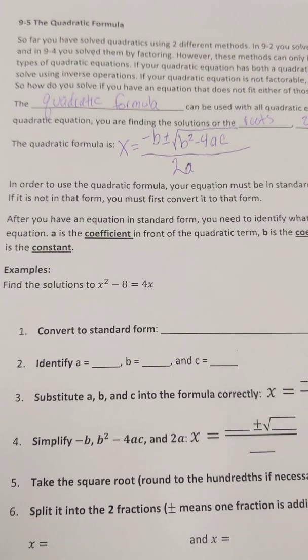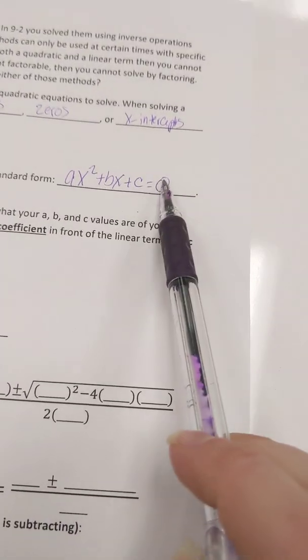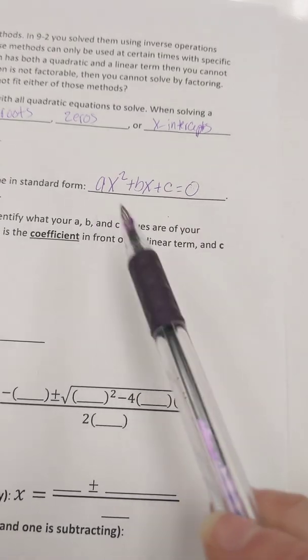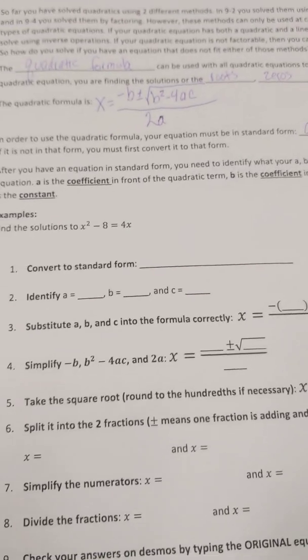So we're going to see a lot of examples where you're going to have to do some moving. It's not going to be set equal to 0, so you're going to have to subtract or add or whatever to get stuff over to the other side.